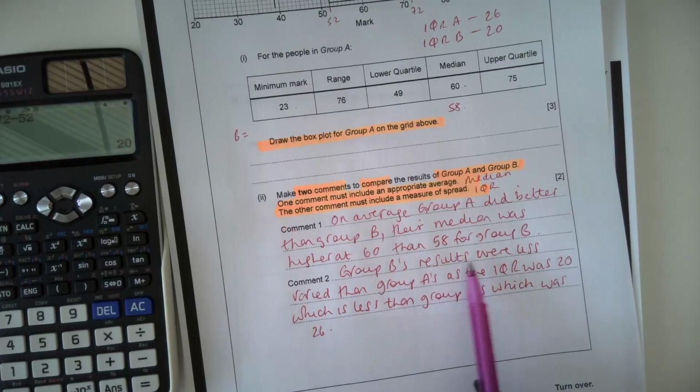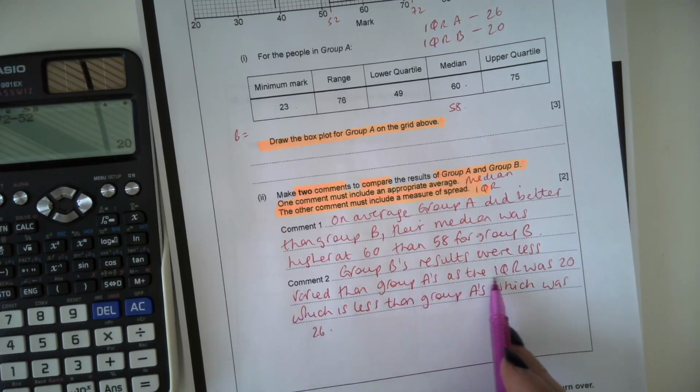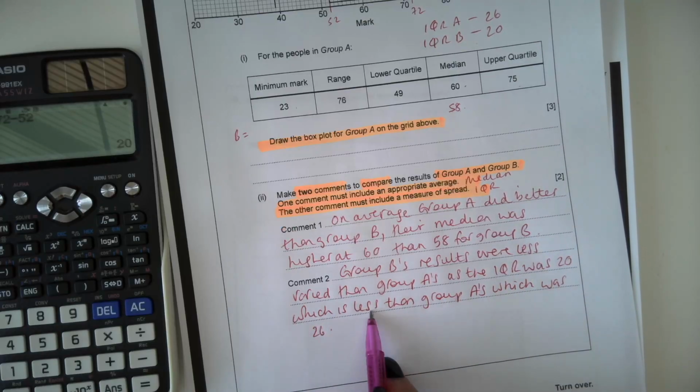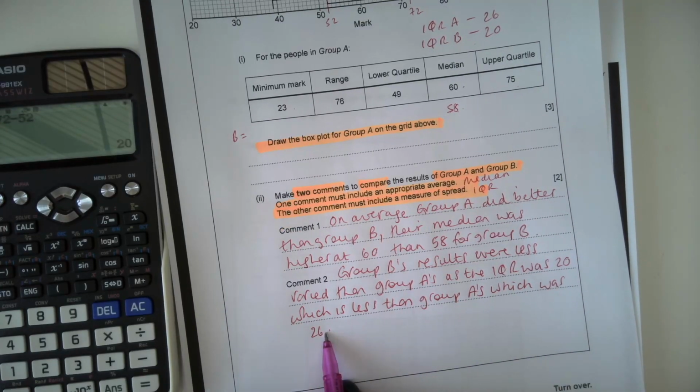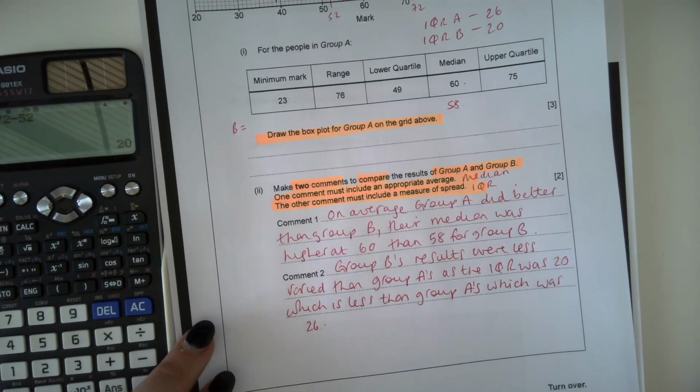So Group B's results were less varied than Group A's, as the interquartile range was 20, which is less than Group A's, which was 26. So the smaller the interquartile range, the less varied the data.